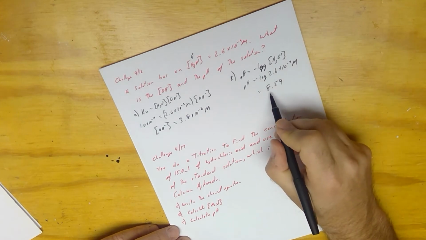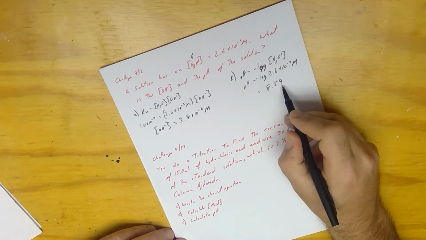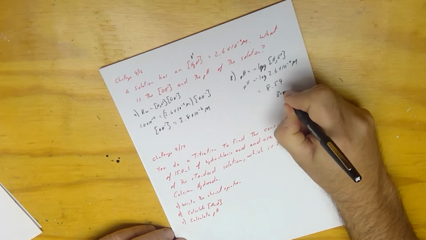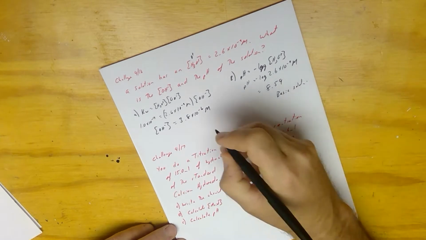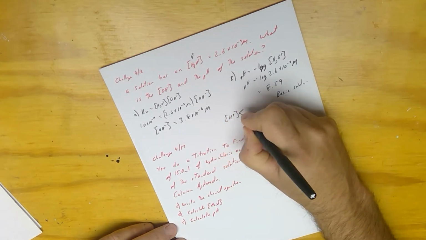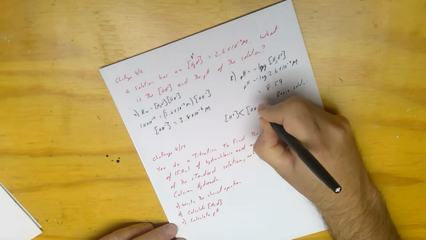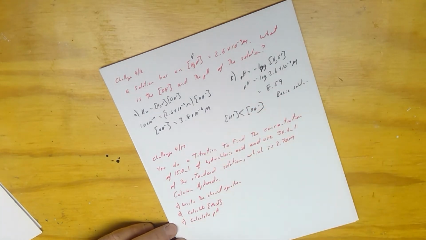Now, what does that tell us? Well, it's above 7, so this is slightly basic. So this would be a basic solution, and the concentration of H plus is less than the concentration of OH minus. And it is. If we compare our numbers, it is.